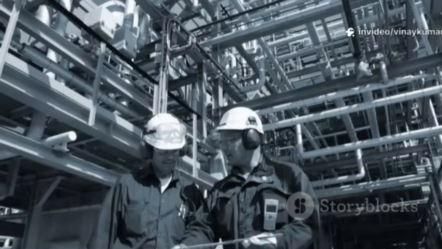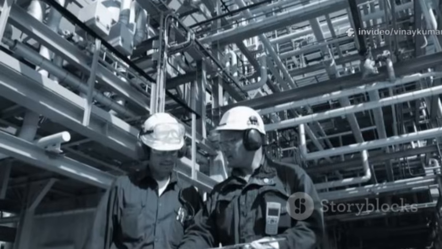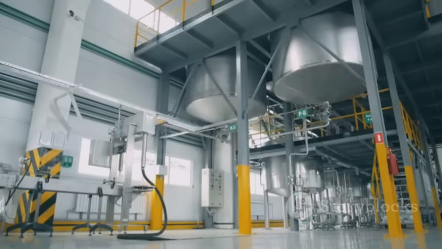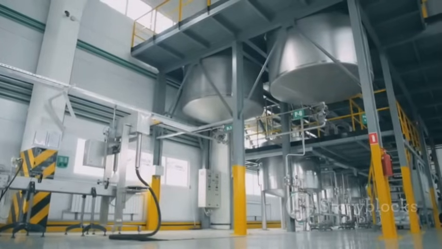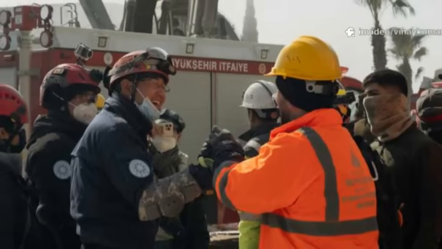No matter how robust your prevention systems are, you must always be prepared for the possibility that they could fail. What do you do when a hazardous chemical is actually released? This is the focus of our 11th element, emergency planning and response.